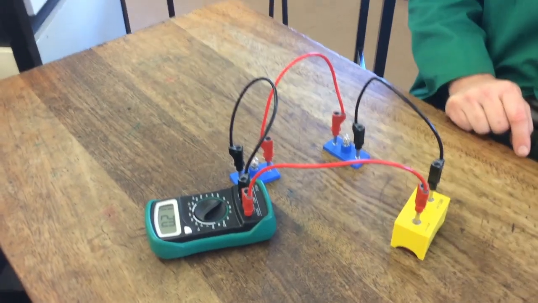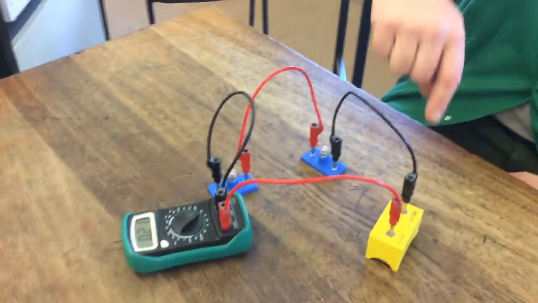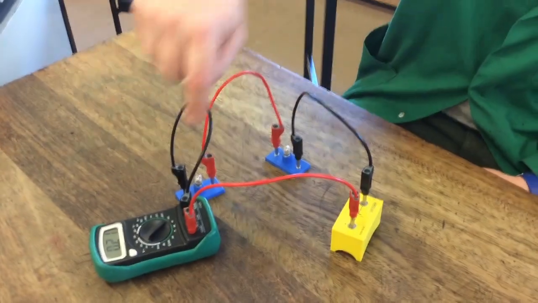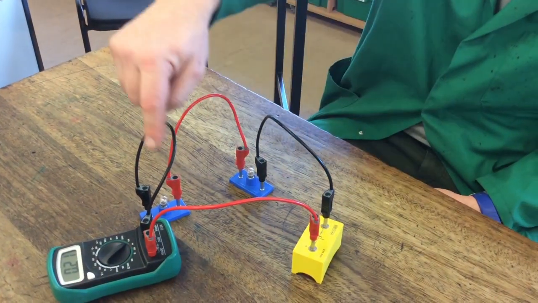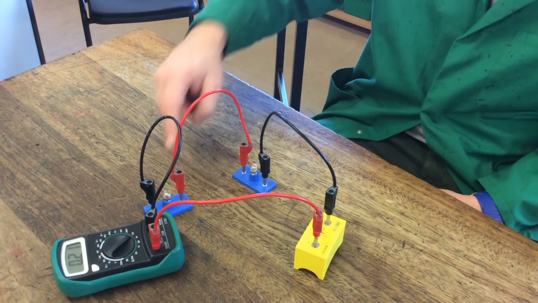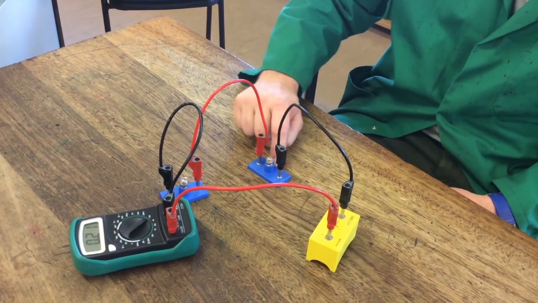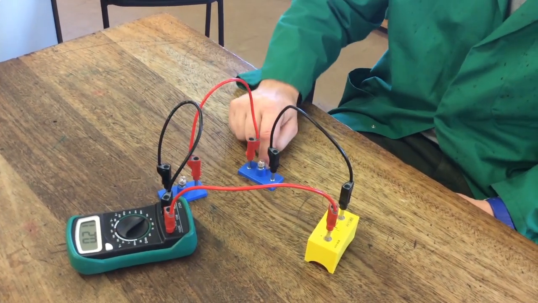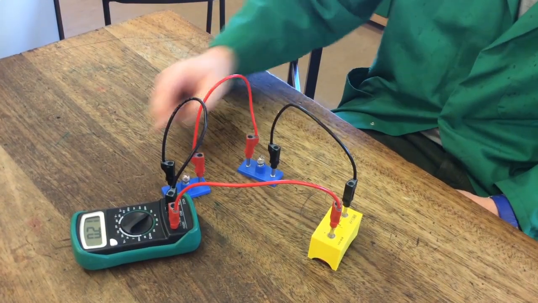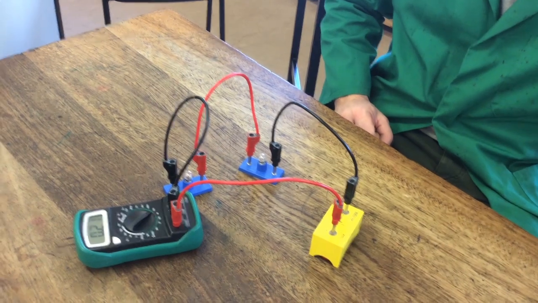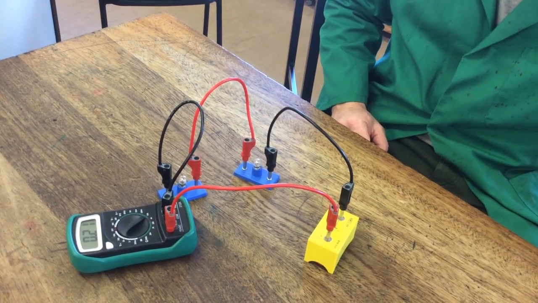So what's happened here is as we go through a series circuit, and a series is where we go through component to component to component to component, you can see they're one after the other. Each of the light bulbs has slowed down the electricity, so we've actually had twice the effect. And so the current has reduced more in this one than in my original one.